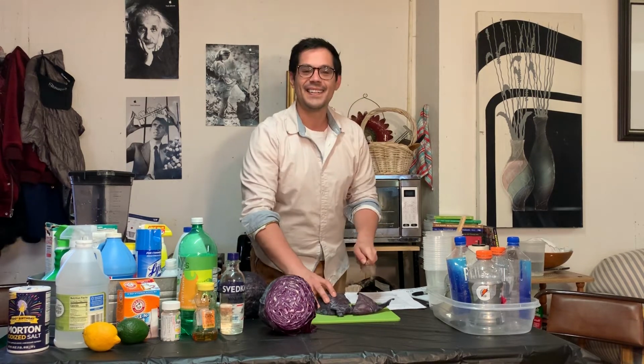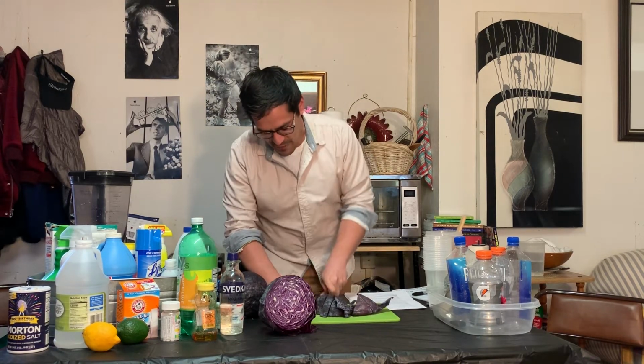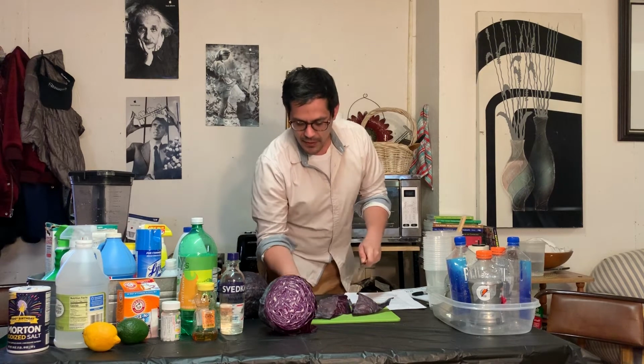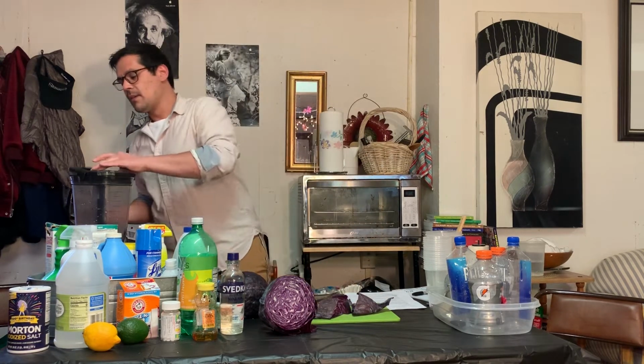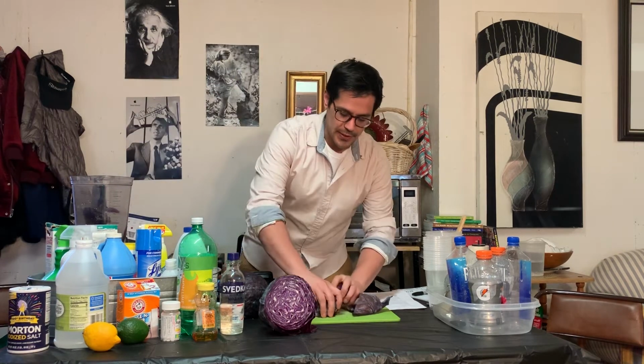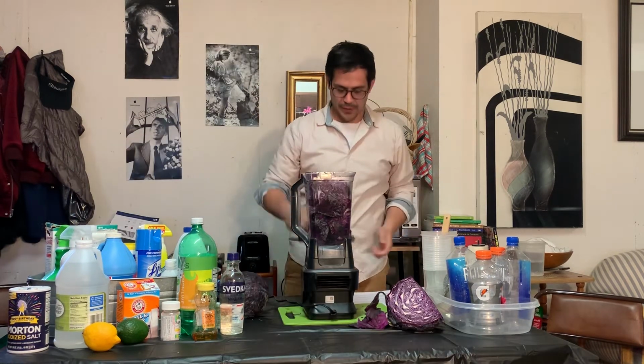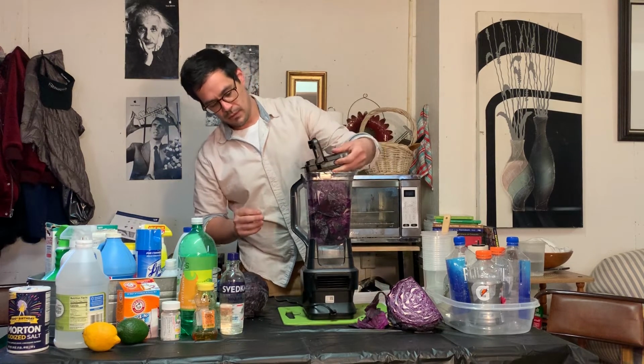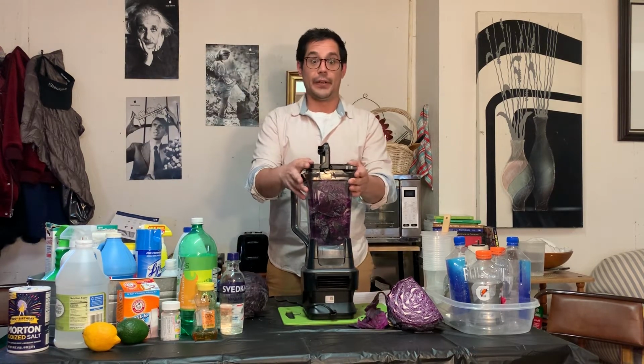Because safety first. So I'm going to cut my red cabbage into slices and bits that will fit into my blender. I'm going to fill it about 3/4 full. It's about a liter.